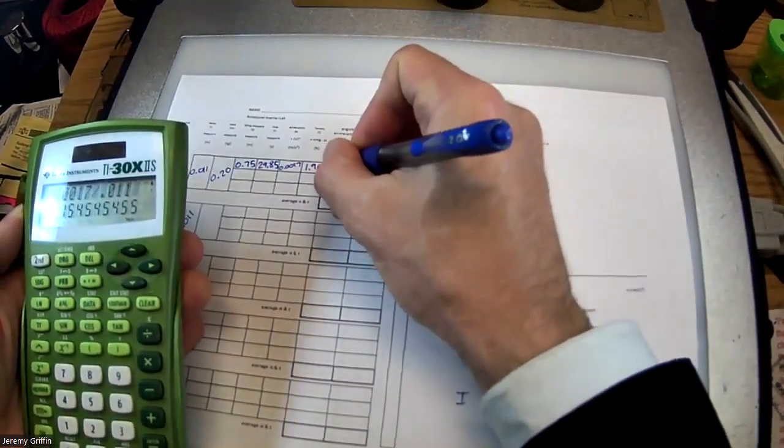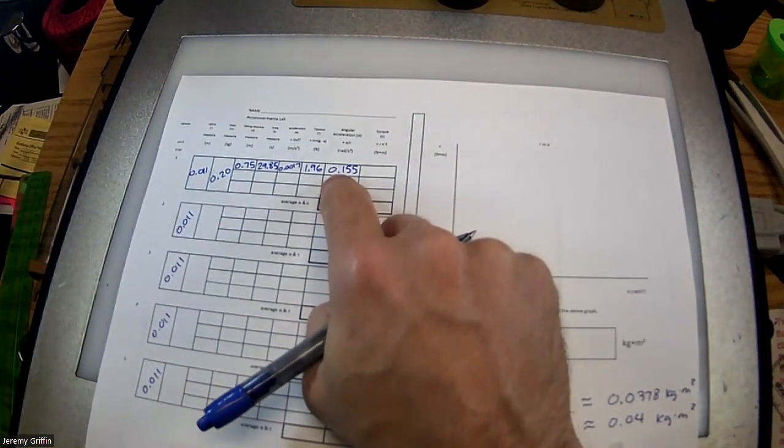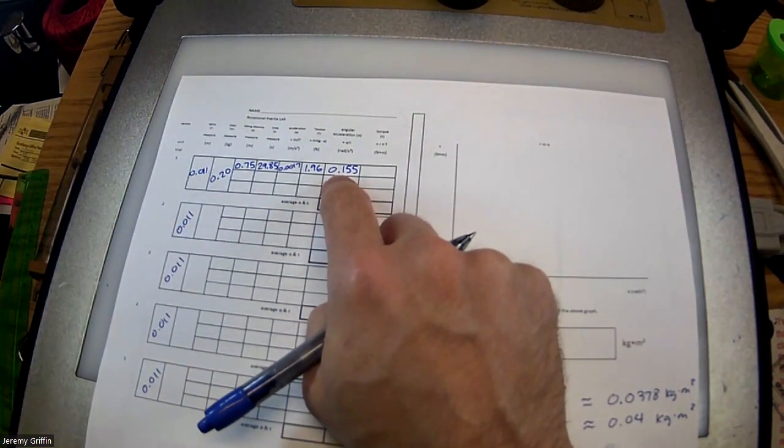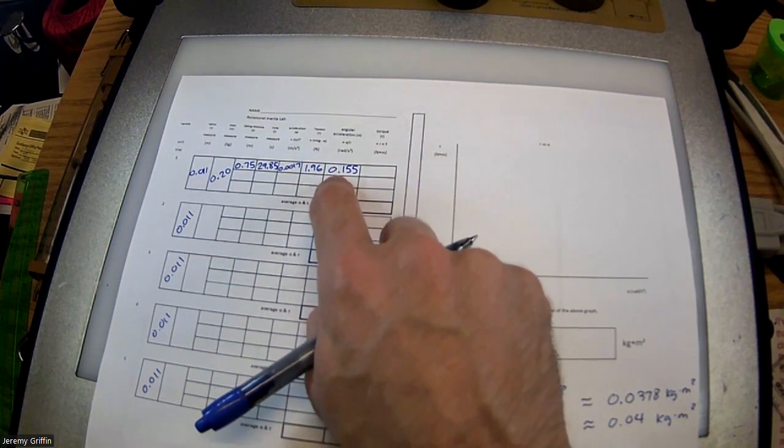I'm looking at 0.155 radians per second squared. You guys getting that too? Is that what you guys are getting? Okay. I'll tell you exactly how to get it, but show this from scratch too.